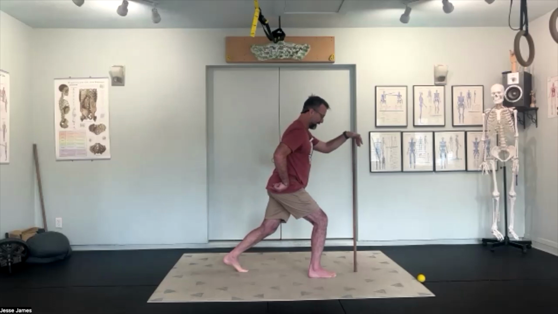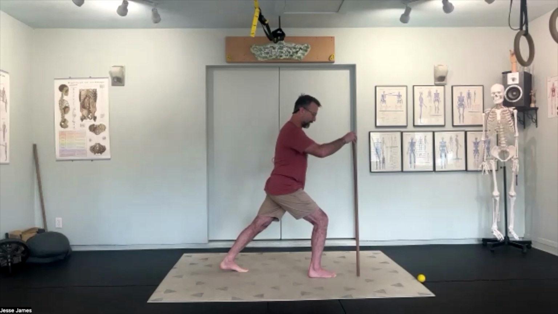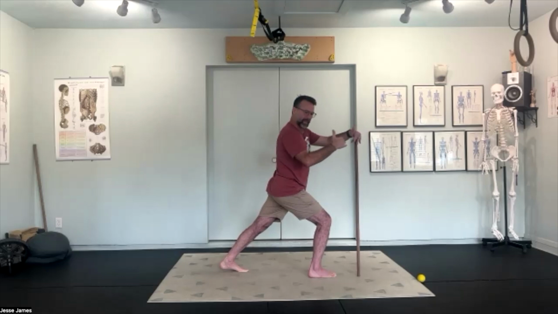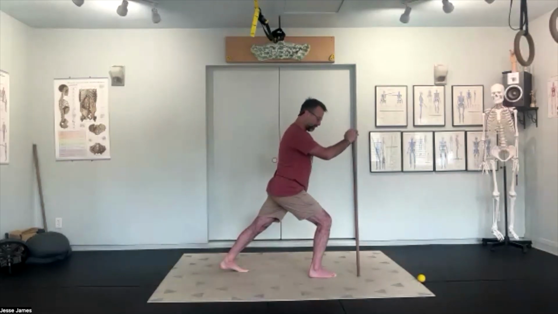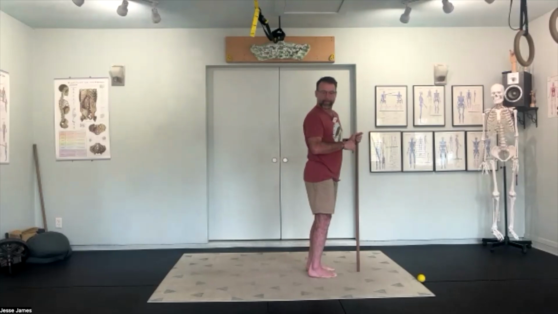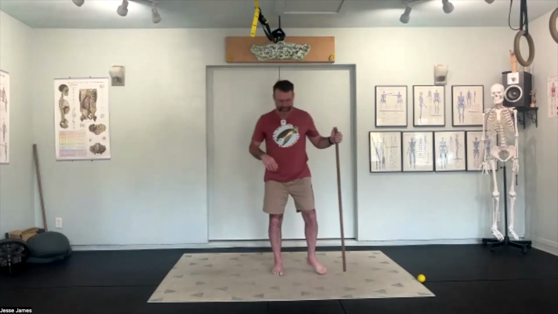As you're reaching that knee back and heel back, if you do feel more stretch on this side, see if you can sit into it a little bit. See if you can get a little bit more length with each one without forcing it. After 5 to 10, we're going to switch back to the other side.